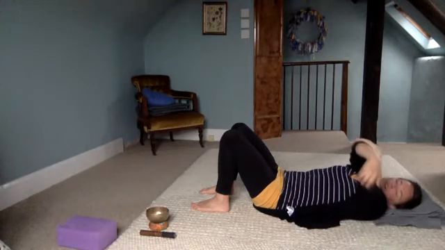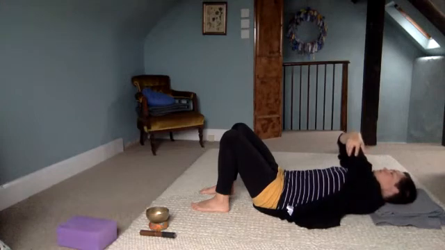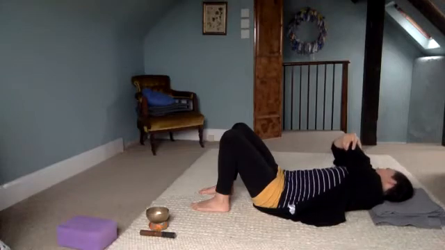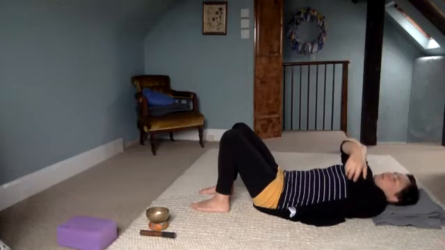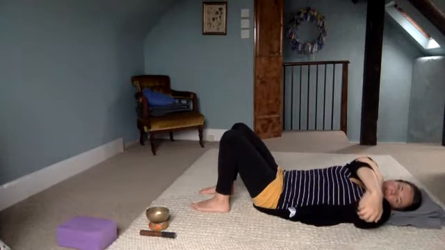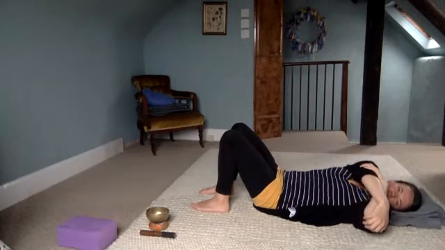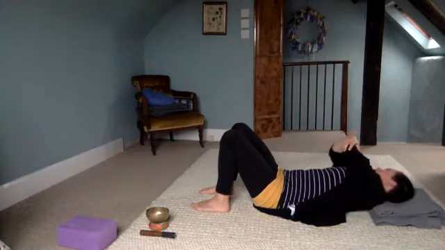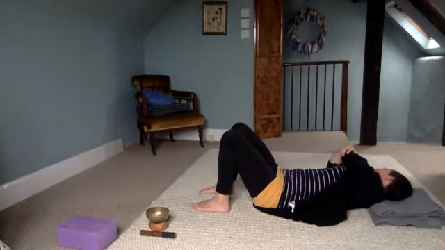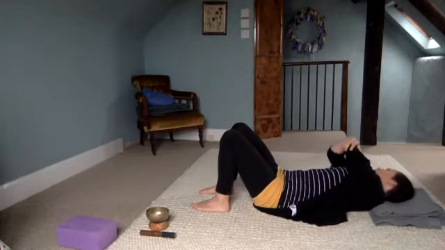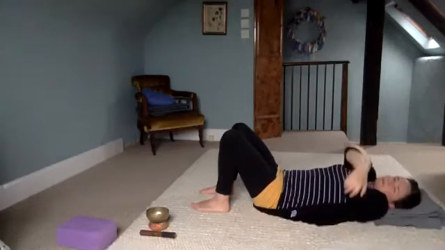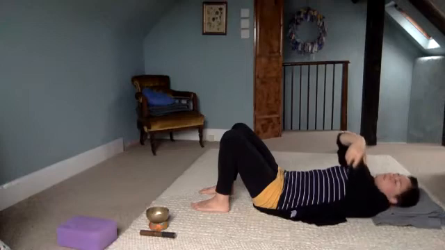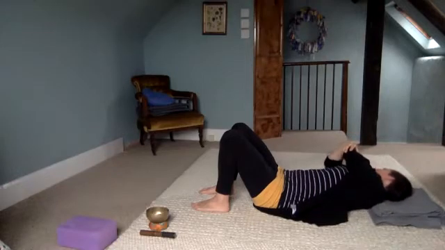Coming back towards center as you breathe in, and as you breathe out, drifting over towards the right, head rolling. Back to center with the in-breath, and rotating gently with the out-breath. Great, back to center as you breathe in, and out as you take the elbows to the right. And the next time the elbows move towards the right, we'll finish there.